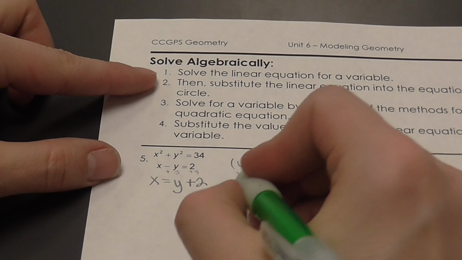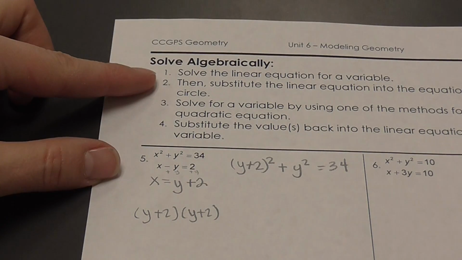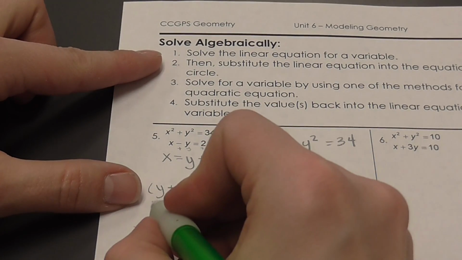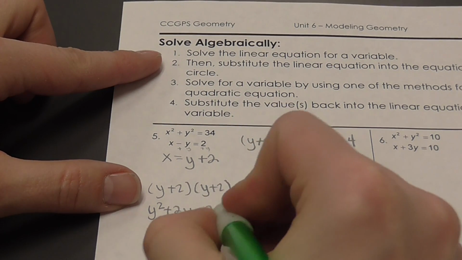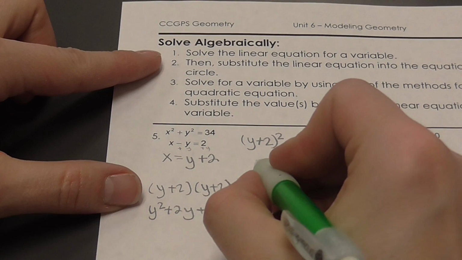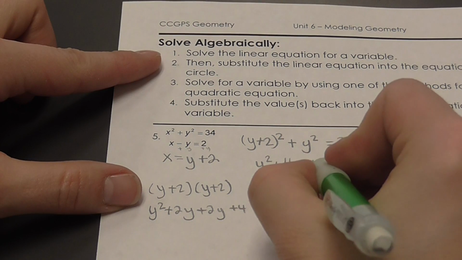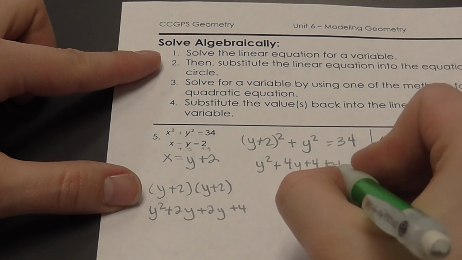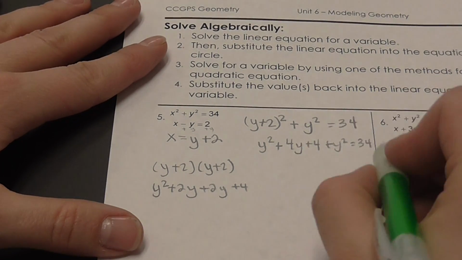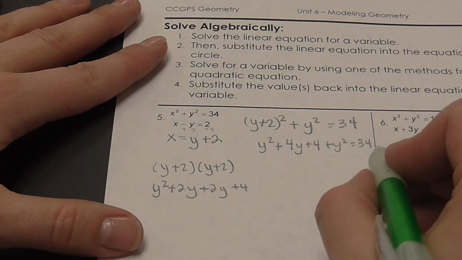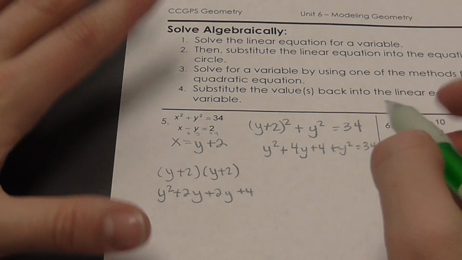I square this by doing y plus 2 times y plus 2. So this is y times y is y squared, y times 2 is plus 2y, plus 2y, plus 4. So that is the same thing as y squared plus 4y plus 4 plus y squared equals 34. Now I'm going to combine my like terms, and I want to set this up. I see some squareds, I see a linear term, I see numbers. If I can get everything over to one side, I can probably solve it just by solving a quadratic.